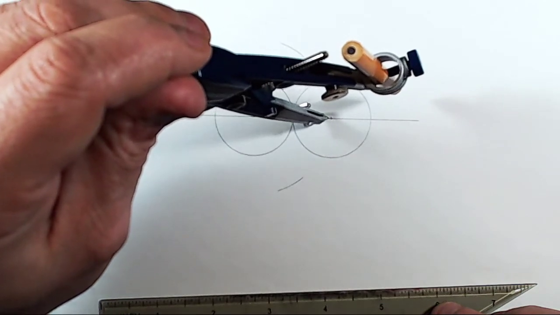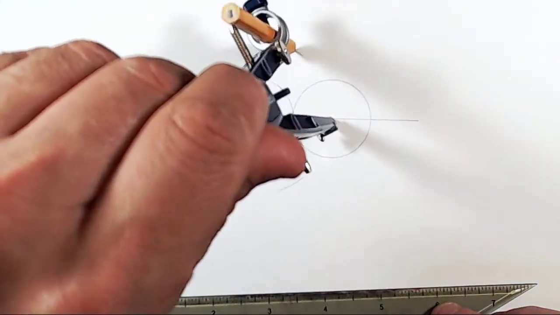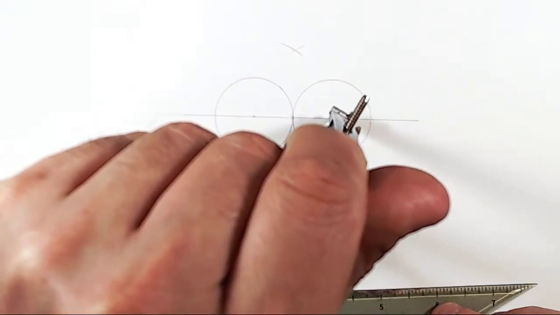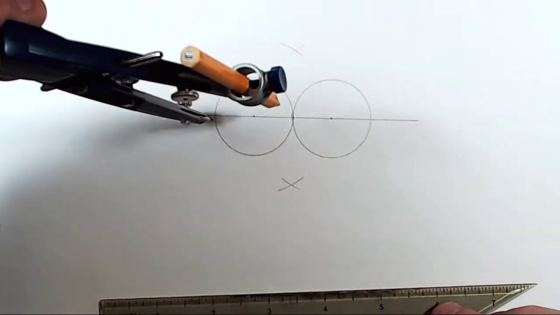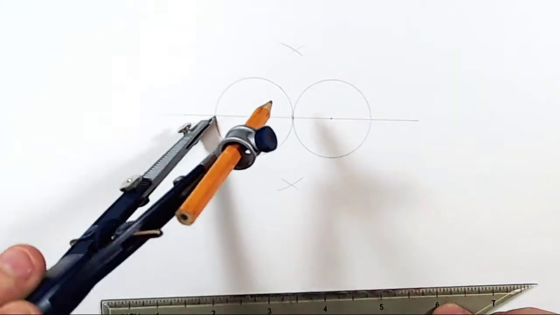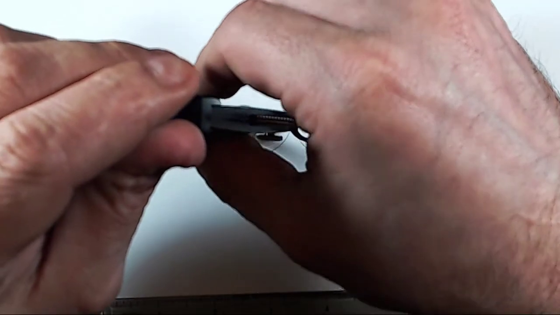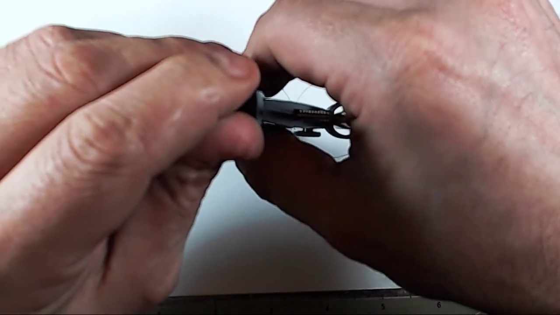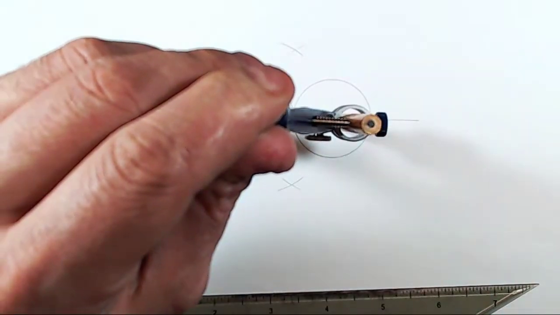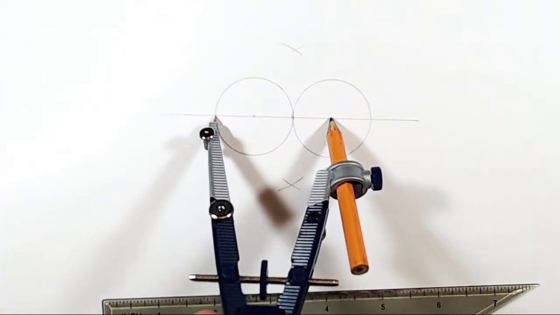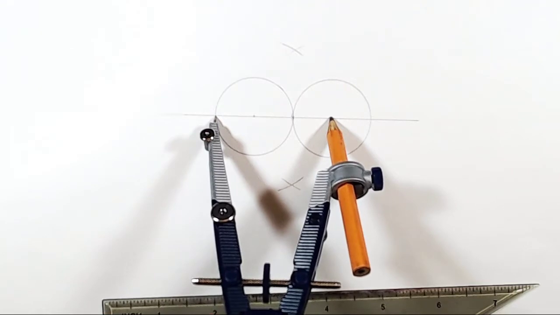Do the same thing on the other circle, making another little mark. Right? And then swing this back around, back to the point at the edge of the first circle, and expand the radius of your compass to be essentially 1.5 diameters or 3 radii.